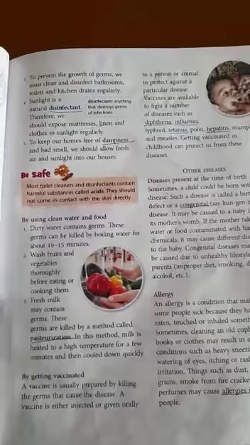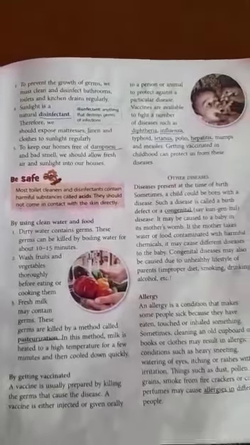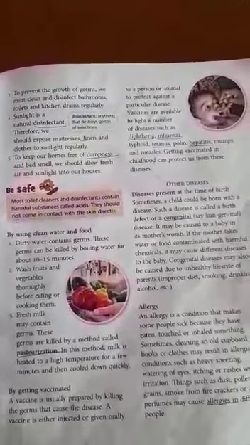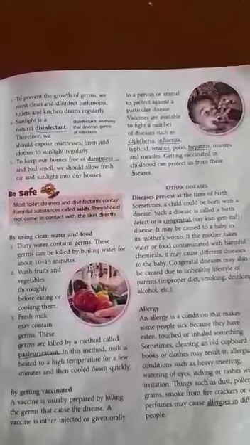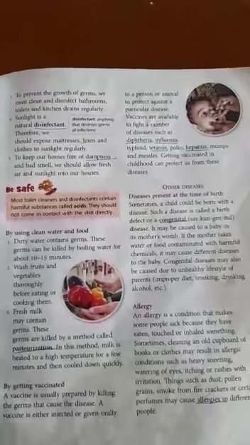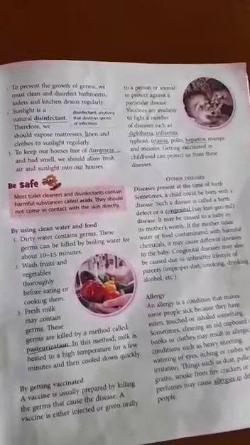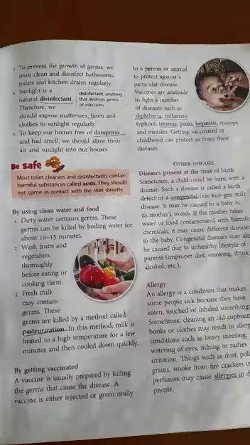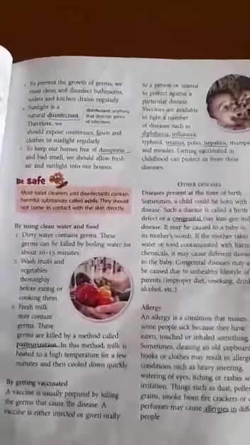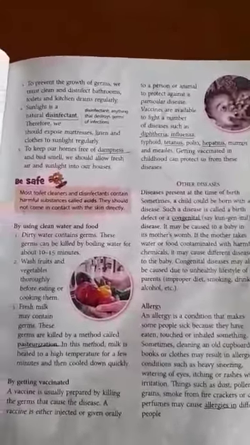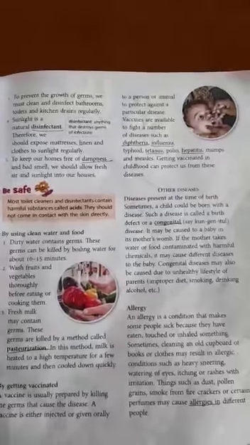We can also prevent communicable diseases by getting vaccination. Diseases like diphtheria, influenza, typhoid, tetanus, polio, hepatitis, mumps and measles can be prevented, and for these diseases we can have vaccination. All of you know now the vaccination for coronavirus is also available. So by adopting these methods we can prevent communicable diseases.